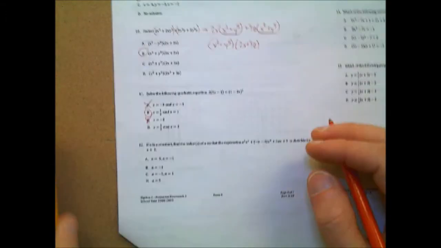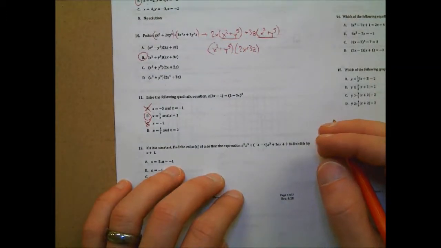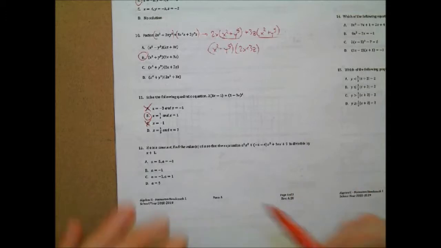Okay. If you don't want to use the graphing calculator to solve your equation, another option you have besides graphing the left-hand side and the right-hand side is you can guess and check your answers.